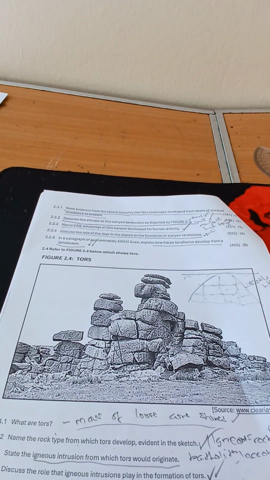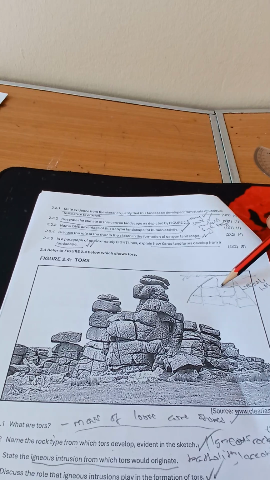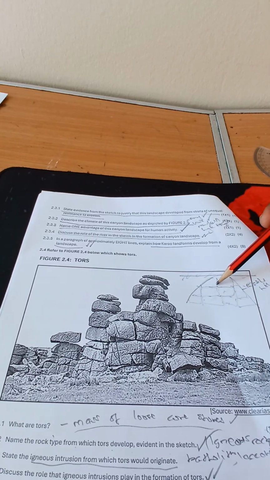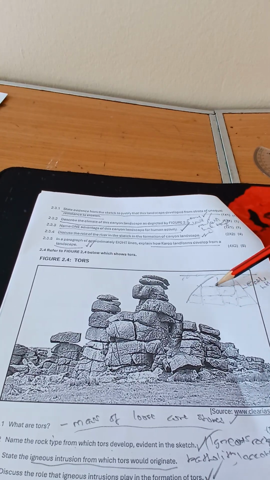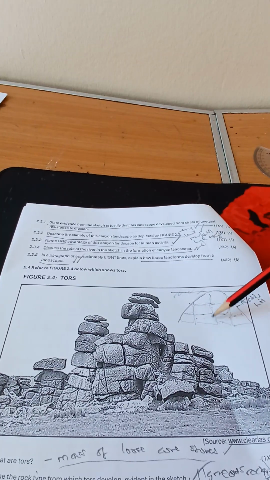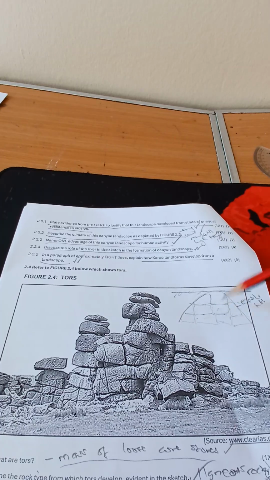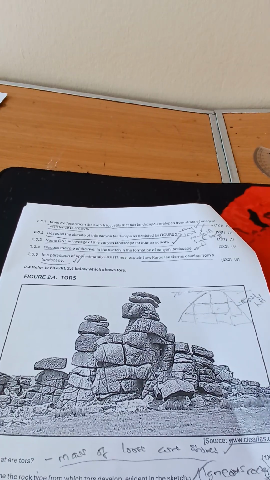So the seeping water, remember, this is still within the earth crust. Chemical weathering: what happens? The seeping water, groundwater, enters the cracks and the joints of the granite rock, this batholith, underneath the surface. This is what happens within the crust. It's intrusive. Minerals in the rock become dissolved to form a solution.